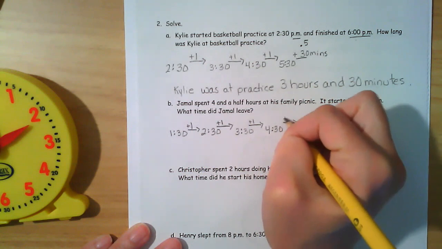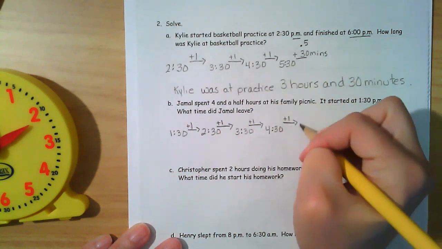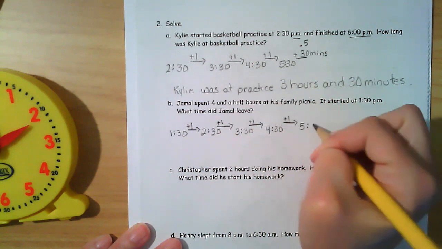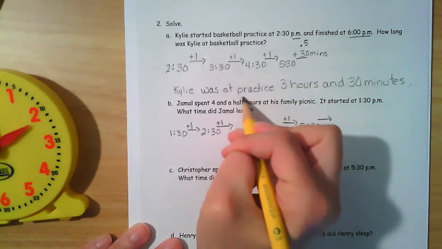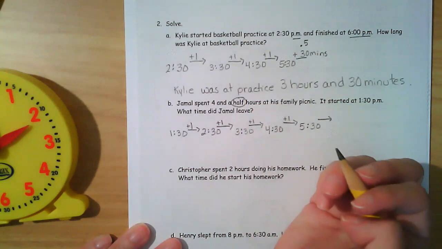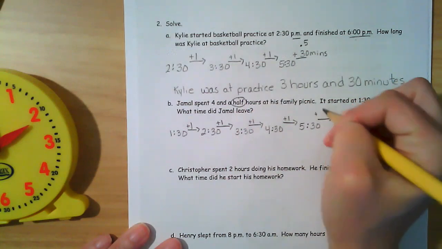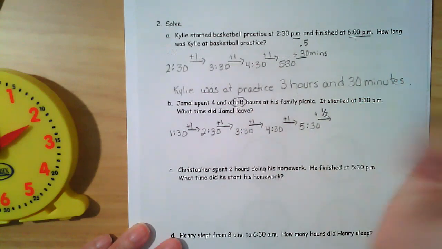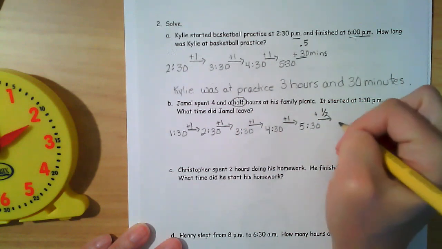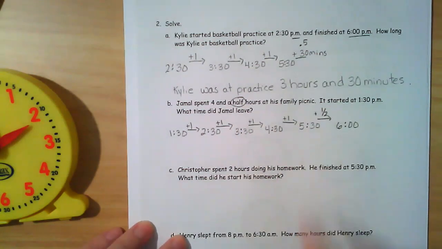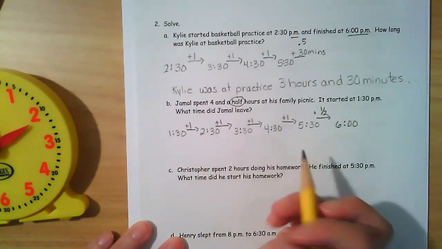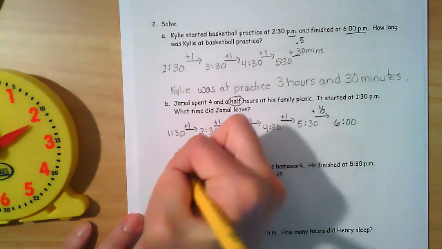And 4 hours will be 5:30. But now he stayed an additional half hour, okay? So I'm going to do this plus 1/2. That means it would be 6 o'clock, right? 30 minutes. So he left at 6 p.m.